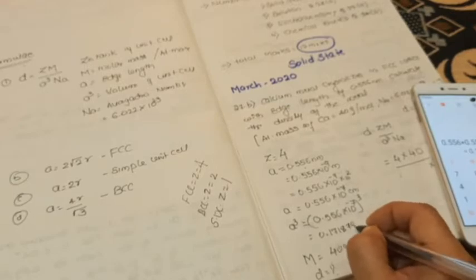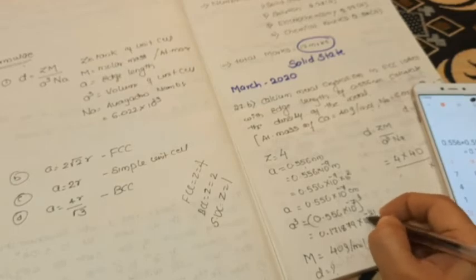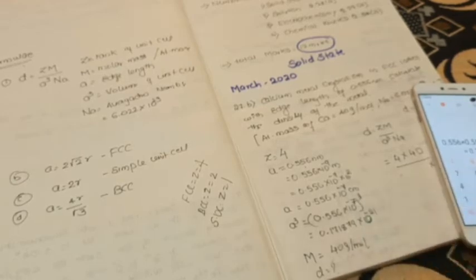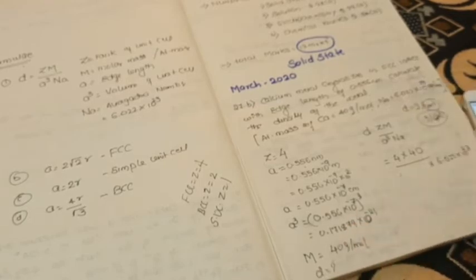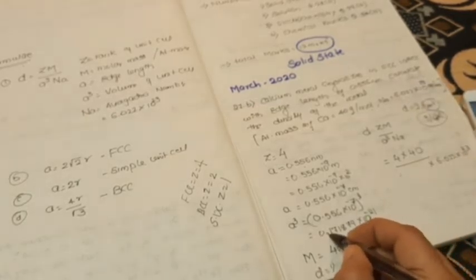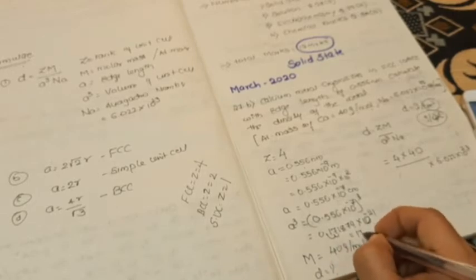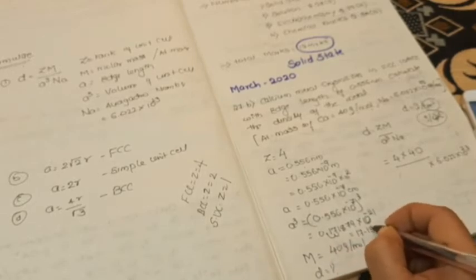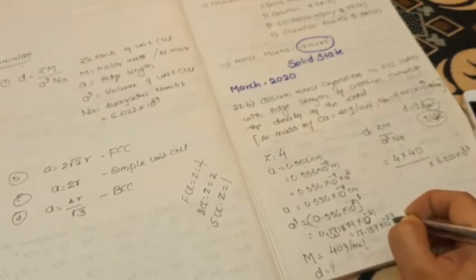Okay, 79 into 10 to the power of 7 3s are minus 21. You can multiply here directly. Now rearrange the terms here, or you can substitute directly, no problem. What I'm going to do, I'm going to shift 1, 2. So 17.187 into 10 to the power of minus 23, dear students.